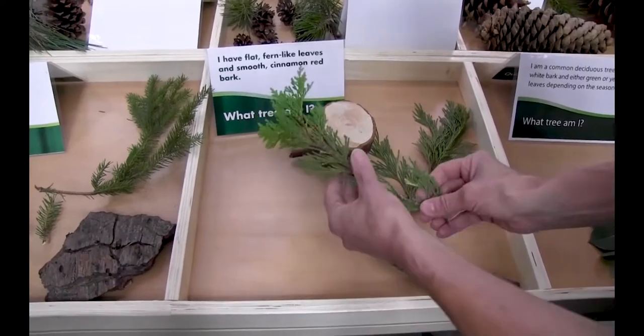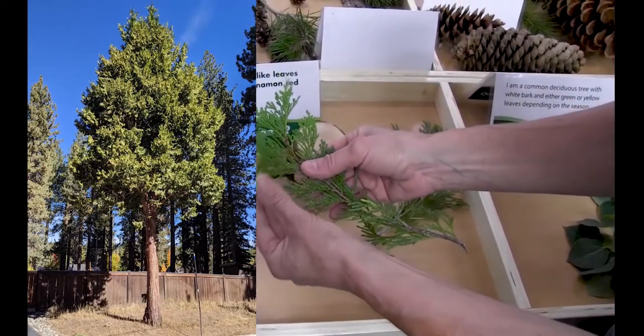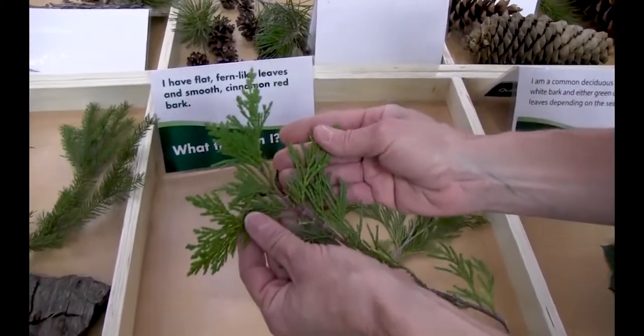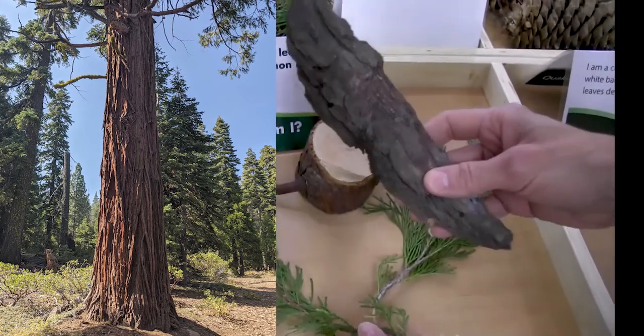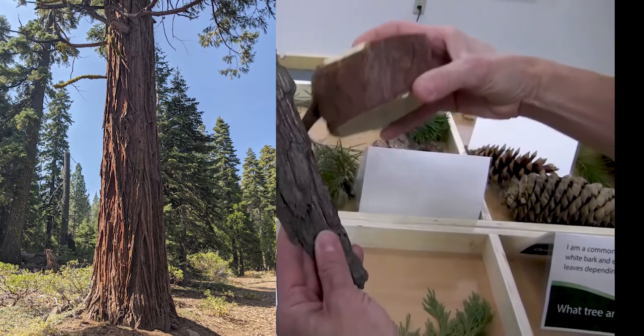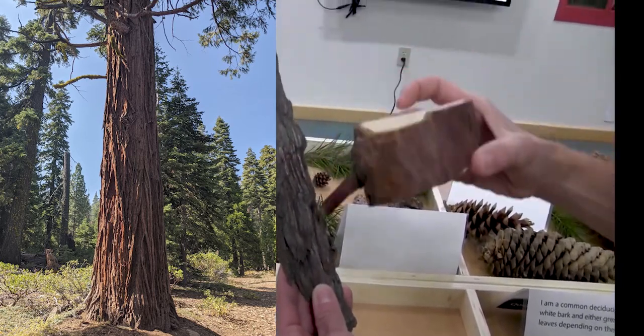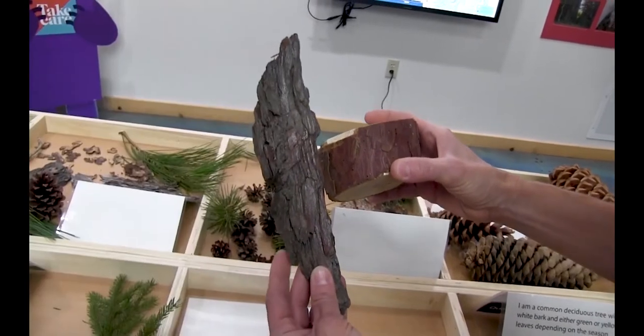This beautiful tree is a cedar tree, and it is very easy to recognize because of its flat fern-like leaves and its smooth cinnamon red bark. And the bark is very obvious when you see it because it's so red and it has this very unique and distinct look to it that makes it a cedar.